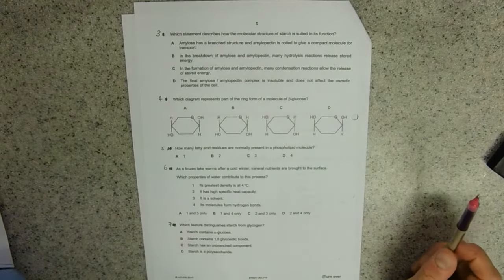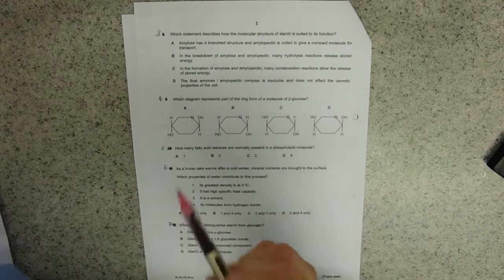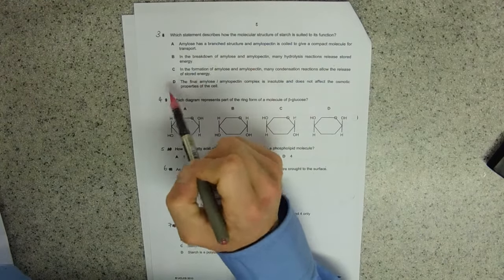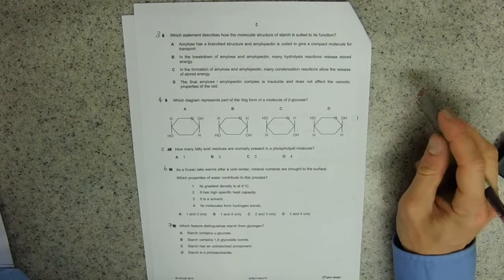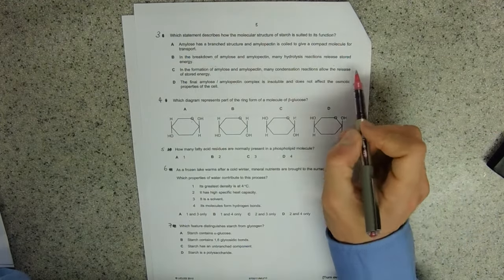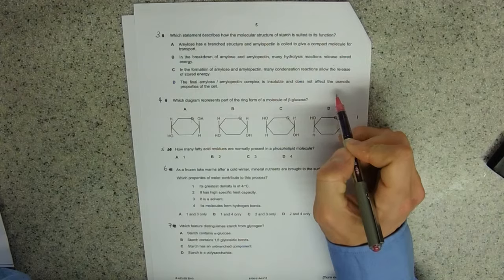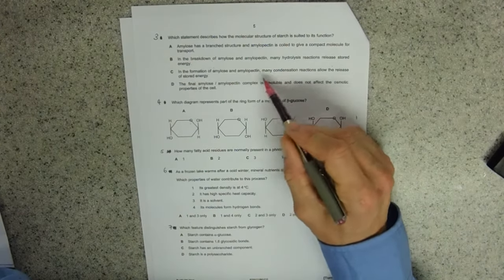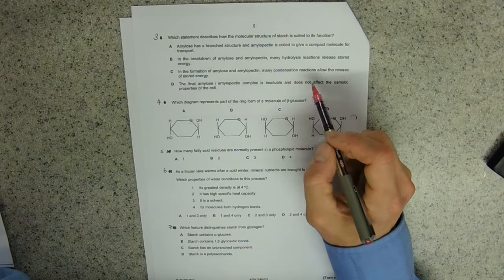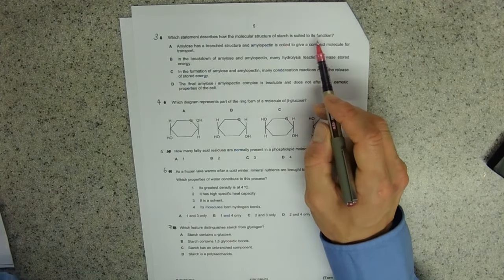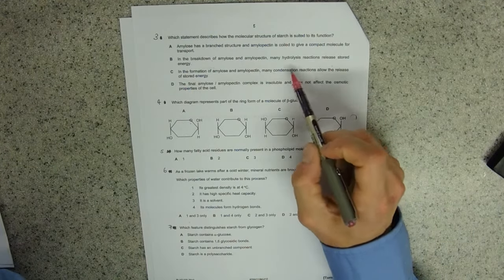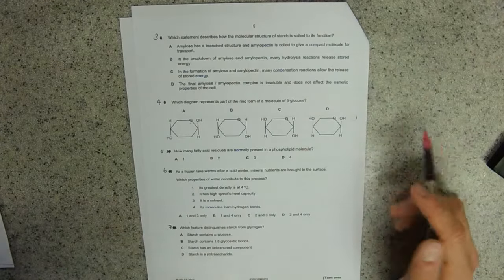Some problems with the molecular structure of starch. So you need starch, amylose and amylopectin, and you need to know coiled, branched, and stored energy. So structure. So all pretty similar there. So which is most suited? Oh yeah, okay. You're on your own with that one.